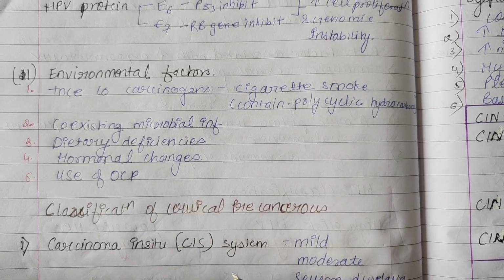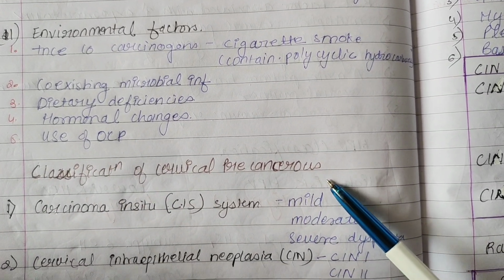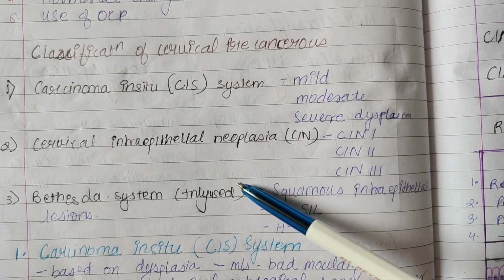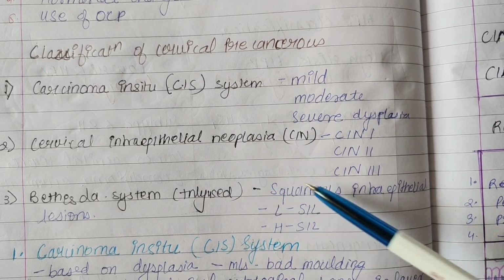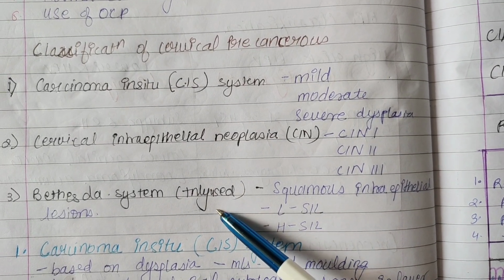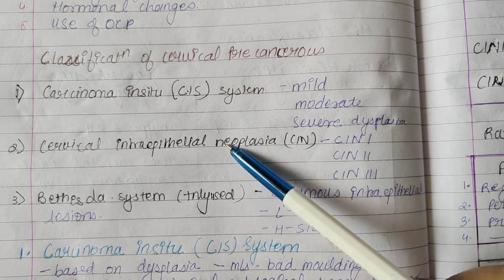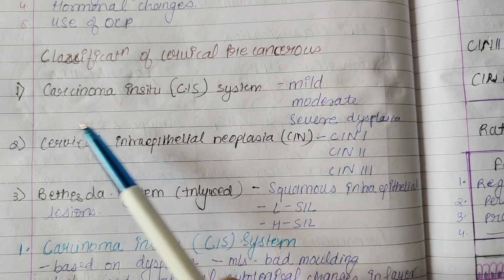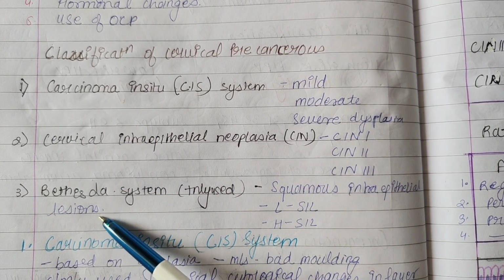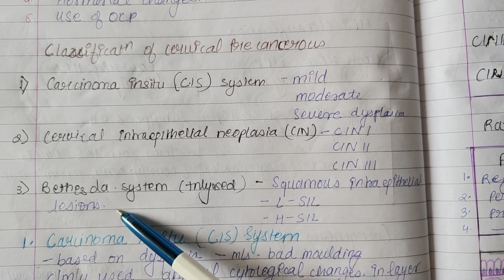Now the classification of cervical precancerous lesions are carcinoma in situ system, cervical intraepithelial neoplasia and Bethesda system, that is presently used, which includes squamous intraepithelial lesions. Why is it preferred? Because in the first and second systems it is called carcinoma or neoplasia, but it is a precancerous stage, so it is preferred to say lesions. That's why Bethesda system is preferred.